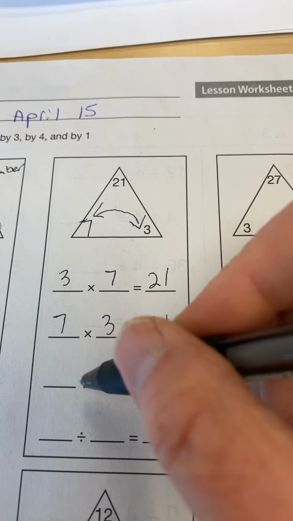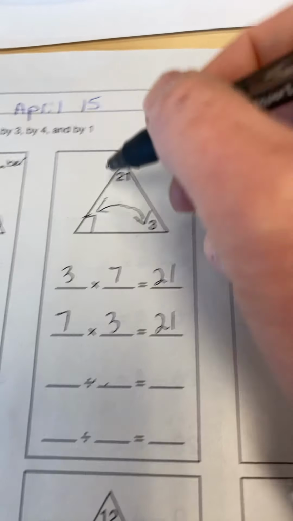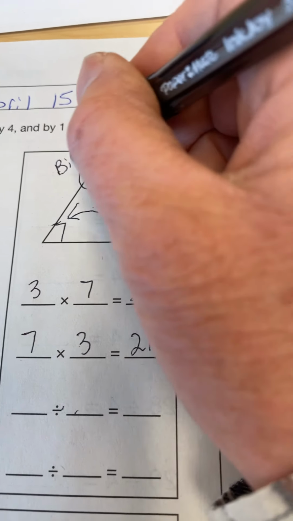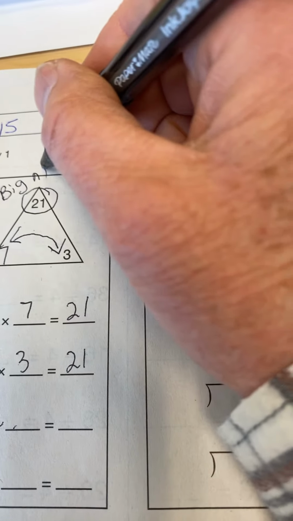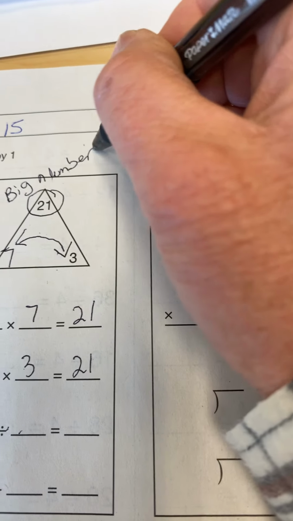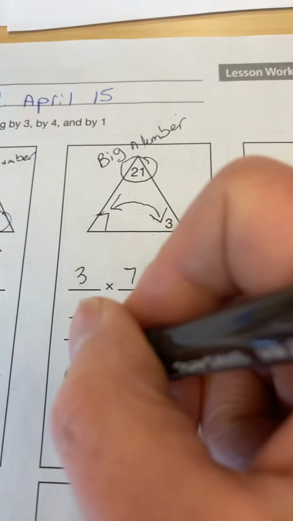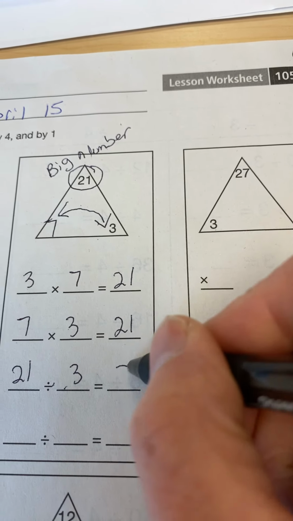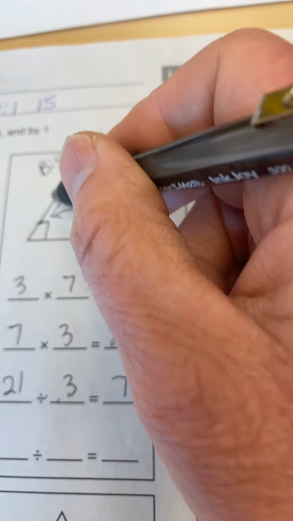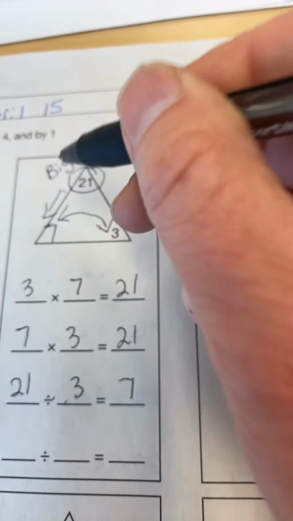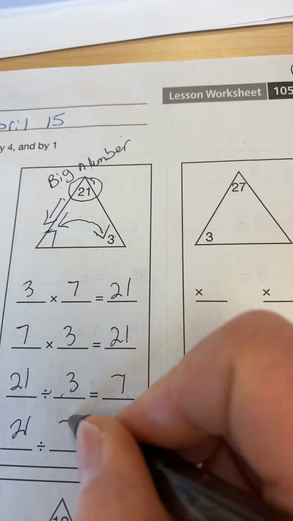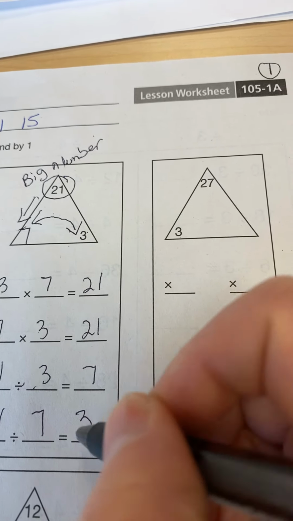When I start with my division, it's a lot like subtraction. You start with your big number first. Big number, so I'm going to put 21 divided by 3 equals 7. And then I'm going to go the other direction. So I'm going to put an arrow here and I'll go this way. 21 divided by 7 equals 3.